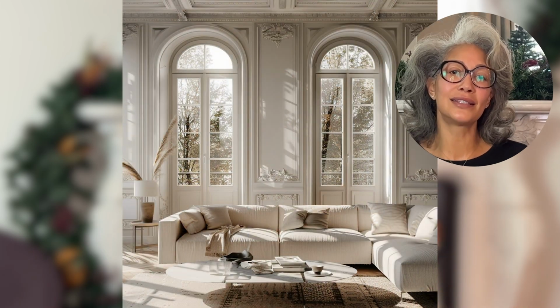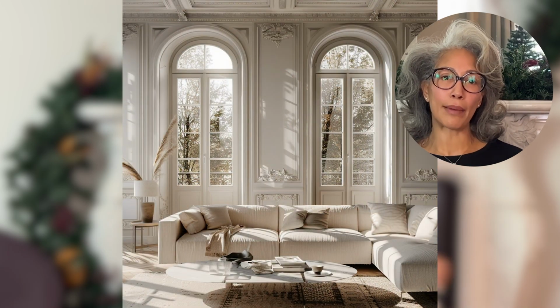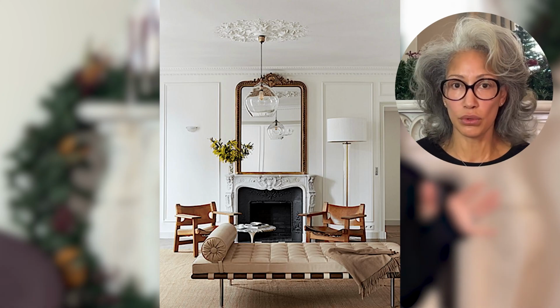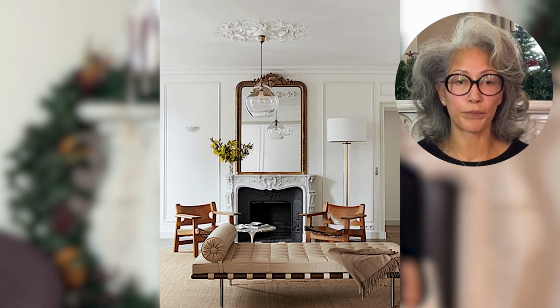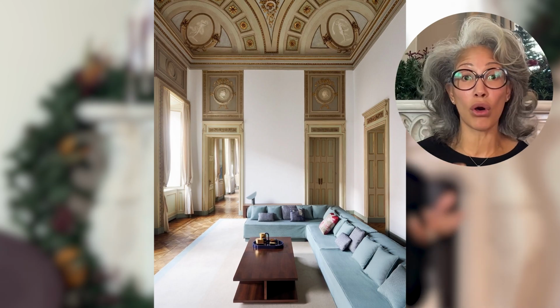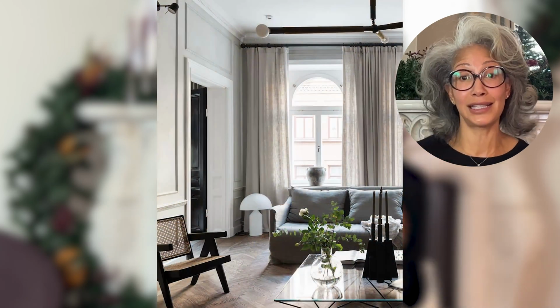It lies in the juxtaposition of old, elaborate architectural details of a space and just simple contemporary modern decor. If you're a person that loves elaborate molding either on the walls, ceilings, or both, then this is for you.